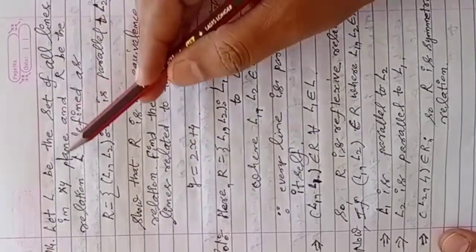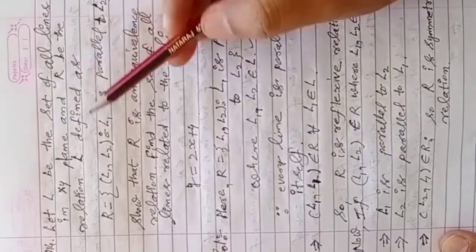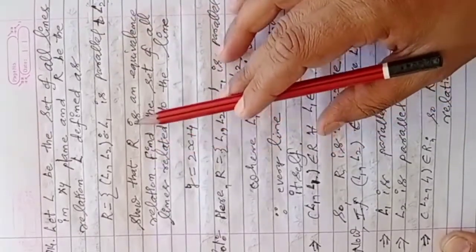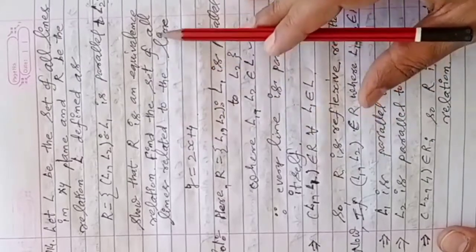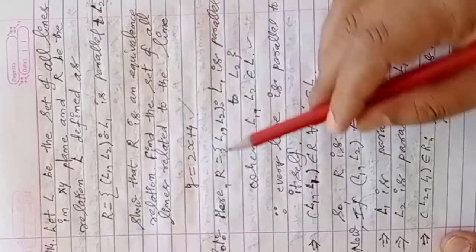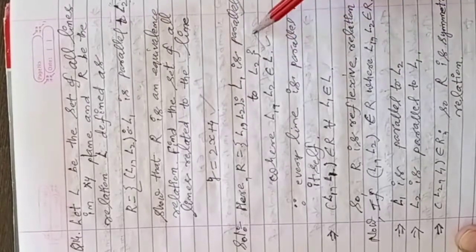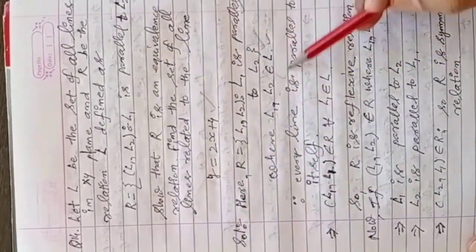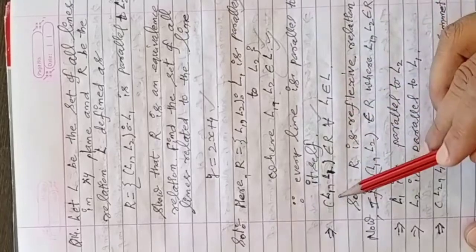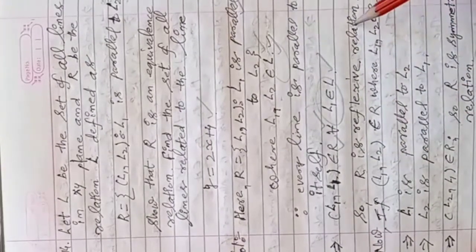Let L be the set of all lines in the xy plane and R be the relation on L defined as R equals L1 comma L2 such that L1 is parallel to L2. Show that R is an equivalence relation. Find the set of all lines related to the line y equals 2x plus 4. So here we have R equals L1 comma L2 such that L1 is parallel to L2, where L1 comma L2 belongs to L. Every line is parallel to itself, so we can write L1 comma L1 belongs to R for all L1 belongs to L. So R is a reflexive relation.